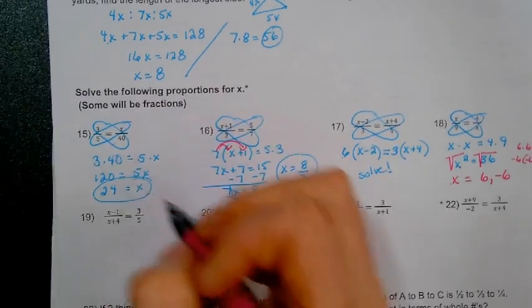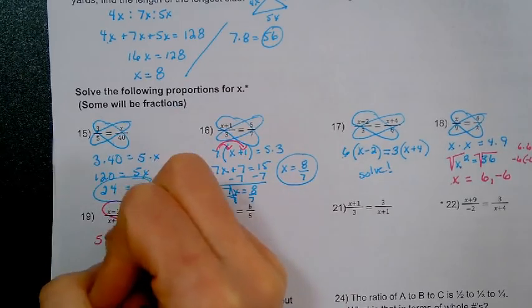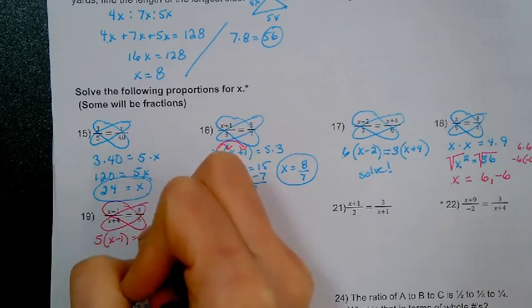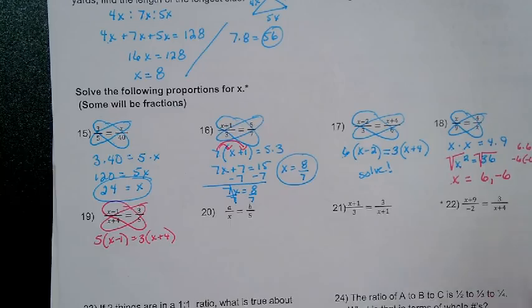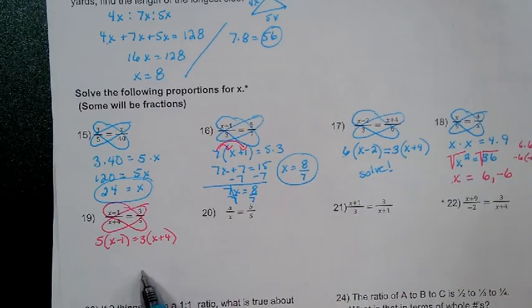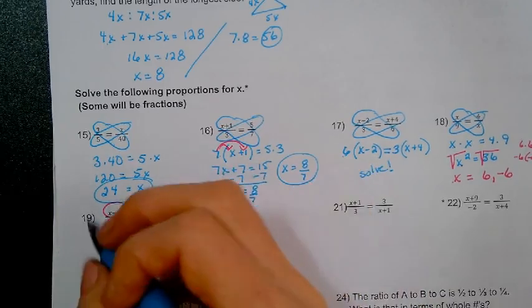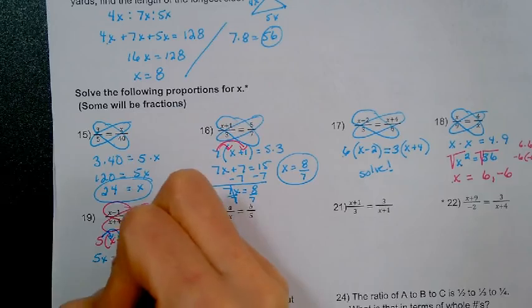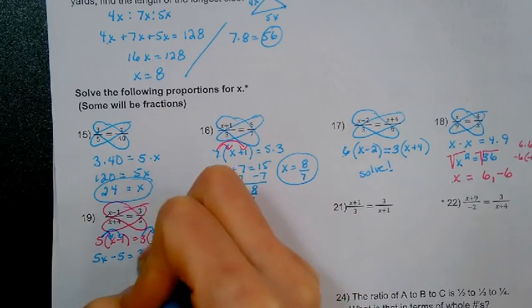Okay, so 19, you're going to solve that one again by multiplying, cross-multiplying. So that's 5 times x minus 1 equals 3 times x plus 4. And I'll go ahead and do this one, and if you needed help with that one, then you can watch this one. Okay, I'm going to distribute. So that's 5x, and then 5 times a negative 1, that's minus 5. And 3 times x, that's 3x, and then 3 times 4 is plus 12.